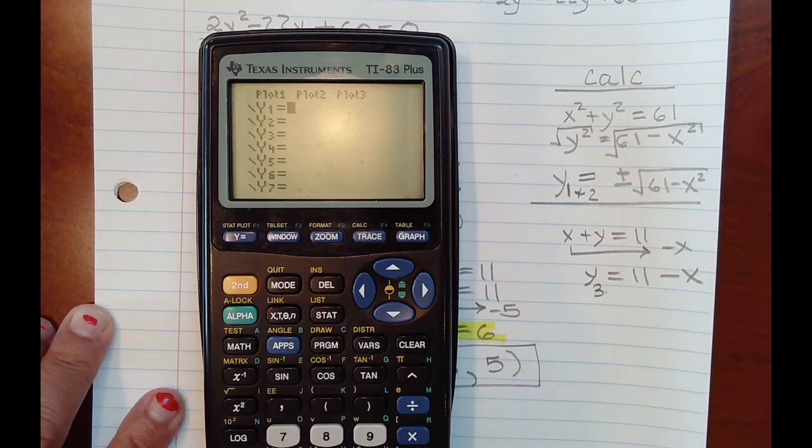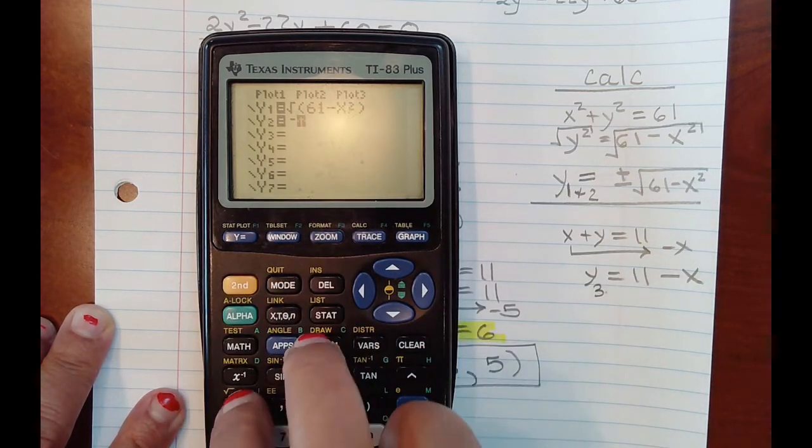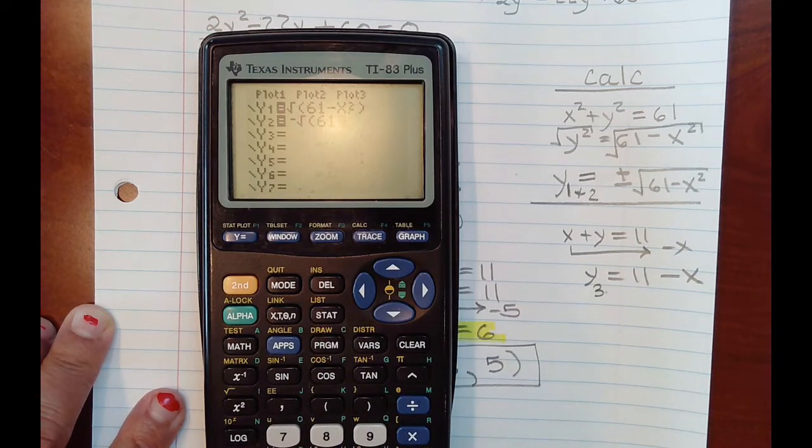So this will produce the top of the circle, square root of 61 minus x squared. Close it, jump to the next one. Same thing, but with a negative in front of it. Now give the negative square root of 61 minus x squared, close it, and then that third function is 11 minus x.